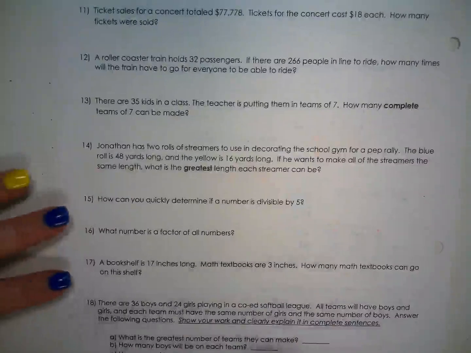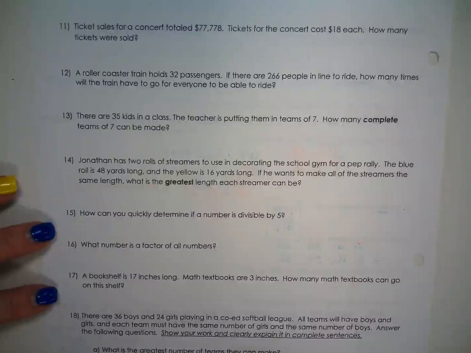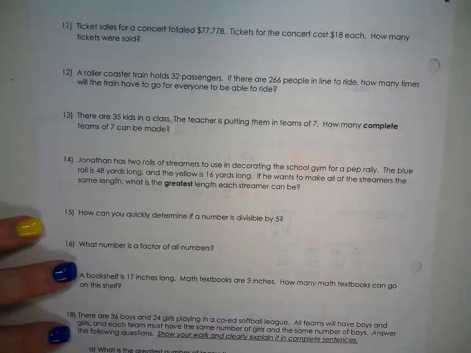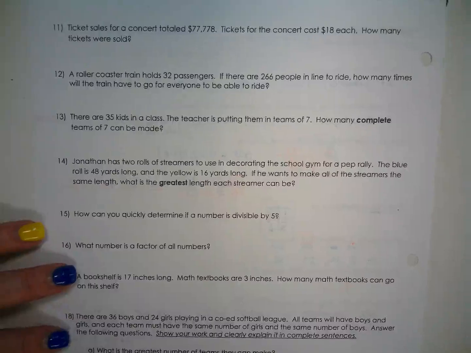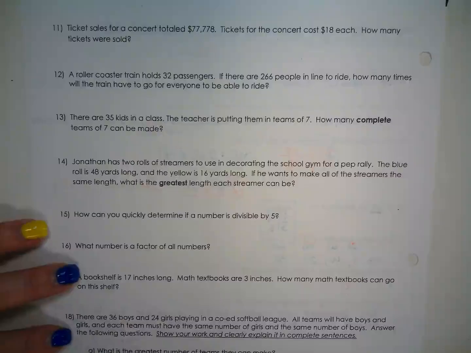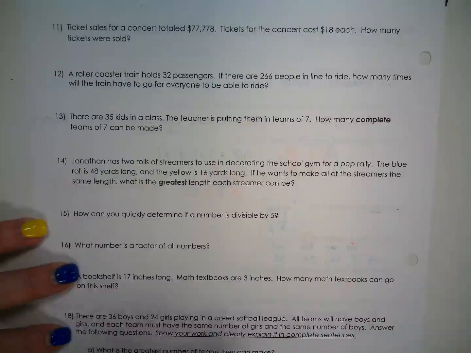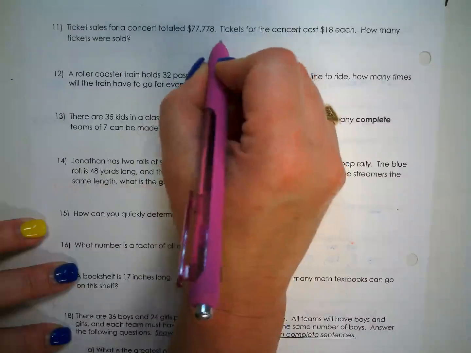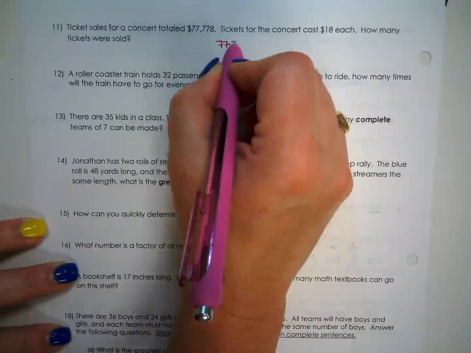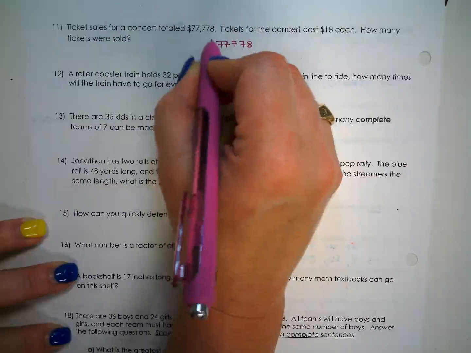On the back side, it says ticket sales for a concert totaled $77,778, and tickets for the concert cost $18 each. We want to know how many tickets were sold. Well, basically, this is just a division problem. So we take 7, 7, 7, 7, 8, and we divide by 18.